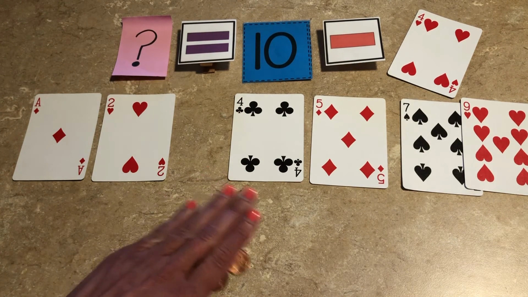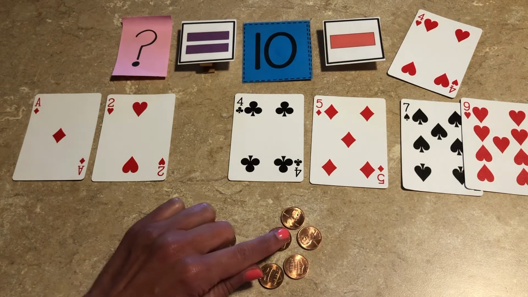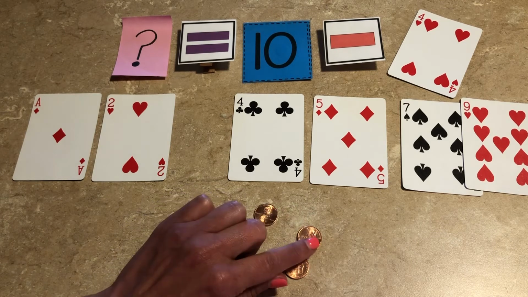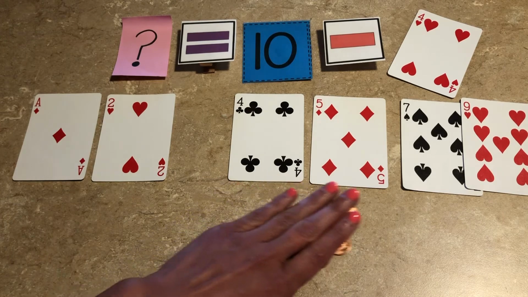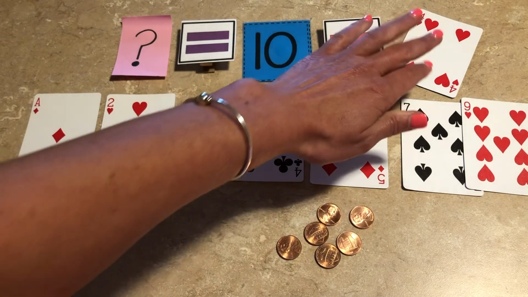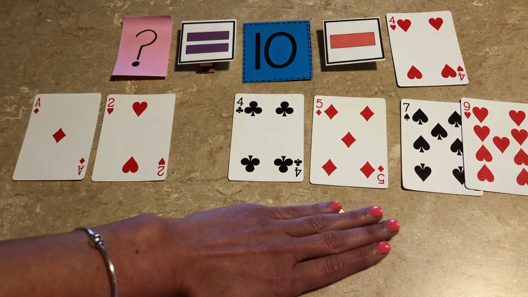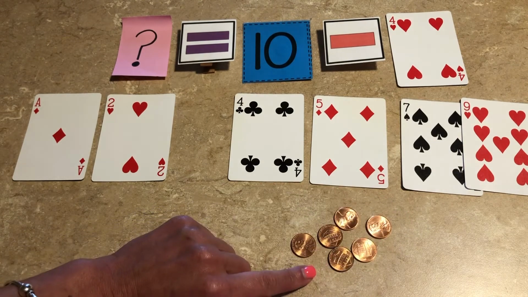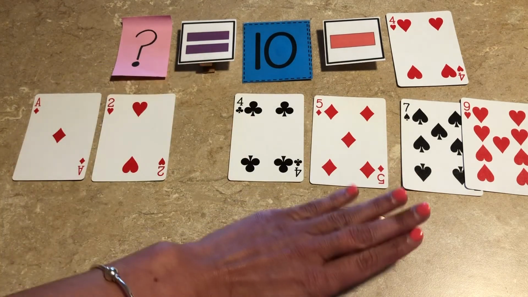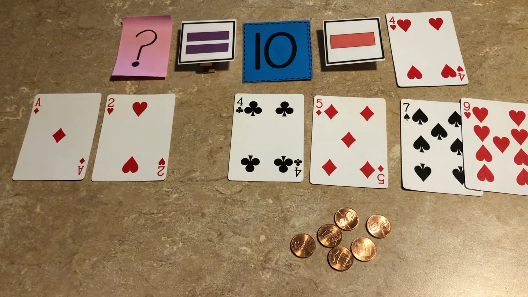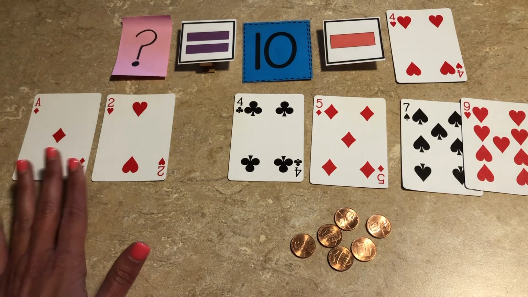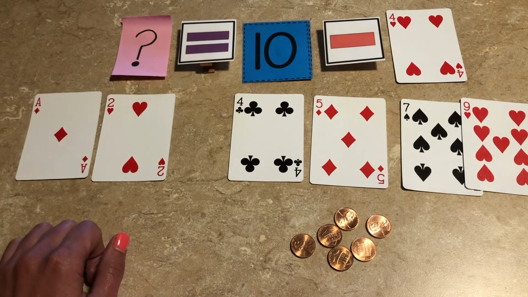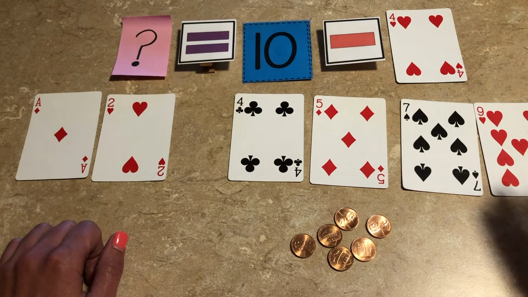What do I have left? 1, 2, 3, 4, 5, 6. So 10 minus 4 equals 6. 6 is my unknown number. When you add 6 to the number 4, you're going to equal 10. Now I'm looking at my cards right now and I don't see a number 6.